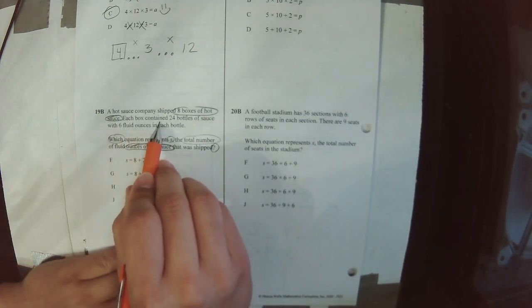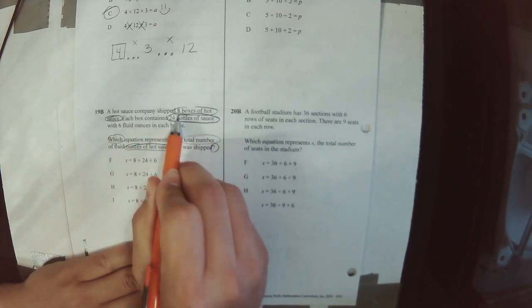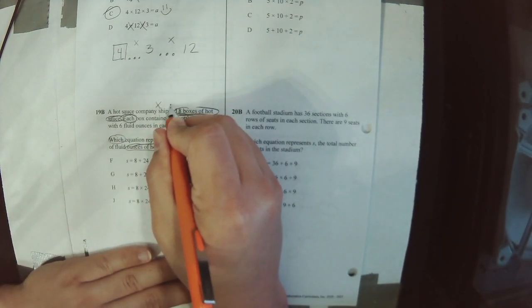Each box contained 24 bottles of sauce, and they use that word each. What are my operations again for each and every and per and equal number and even amount? Violet? Multiplication and division.